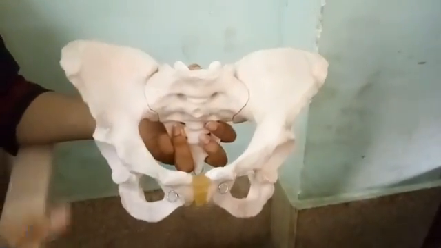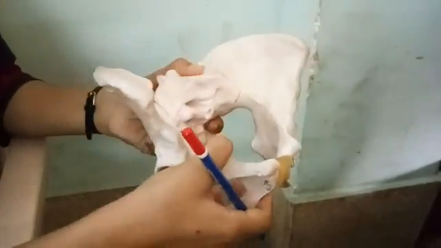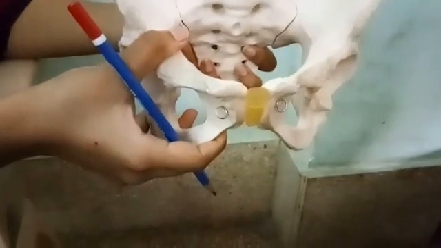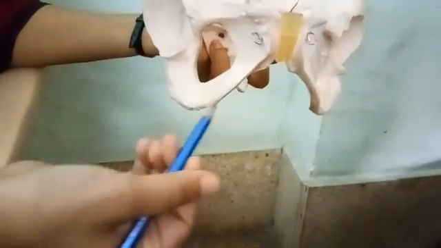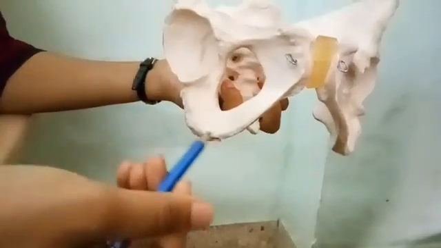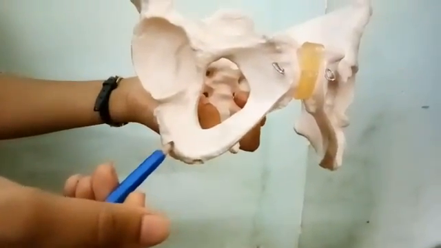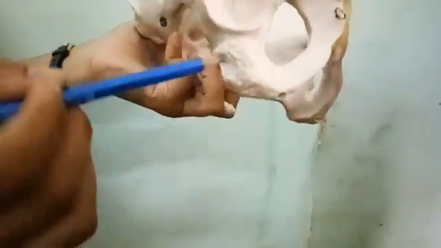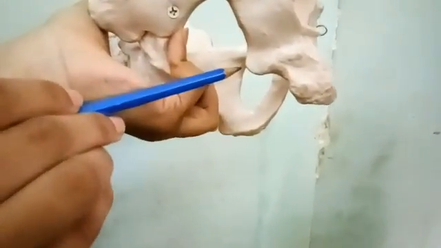After the ilium, we will learn about the ischium. The ischium is the thicker lower part. The larger prominence is called the ischial tuberosity, on which the body rests when we sit. Behind and a little above the ischial tuberosity is the ischial spine.